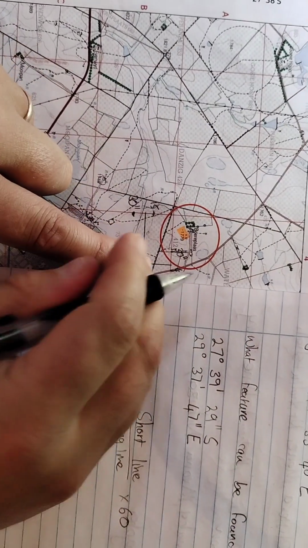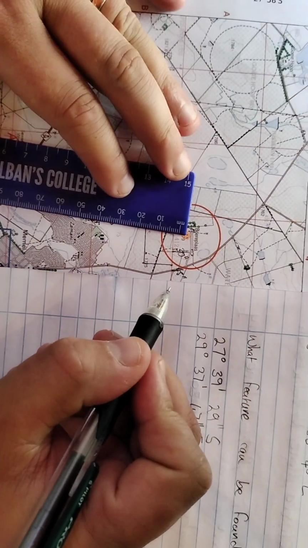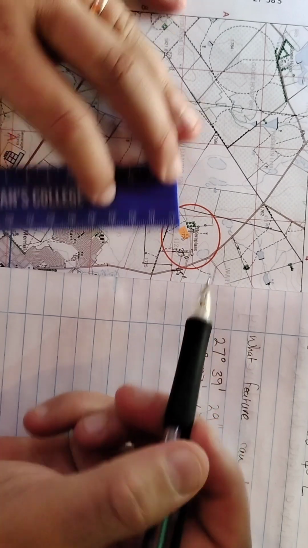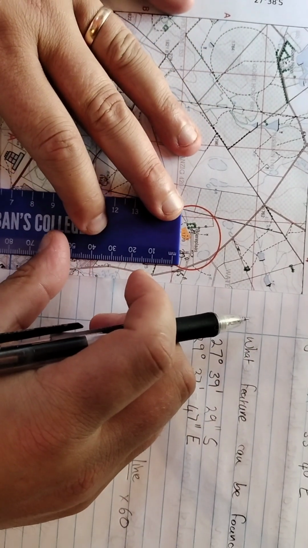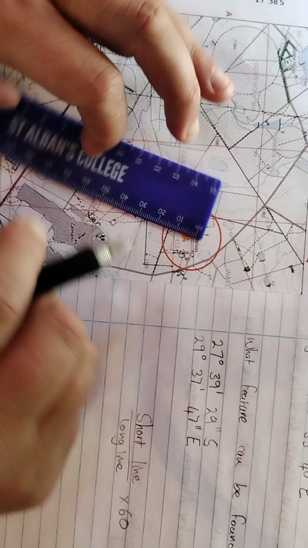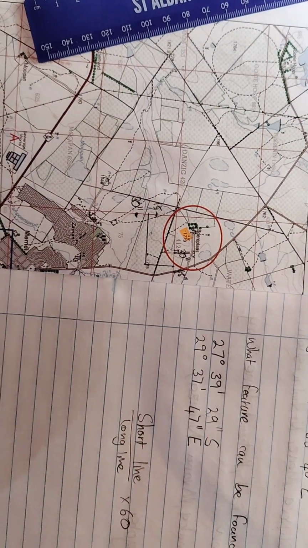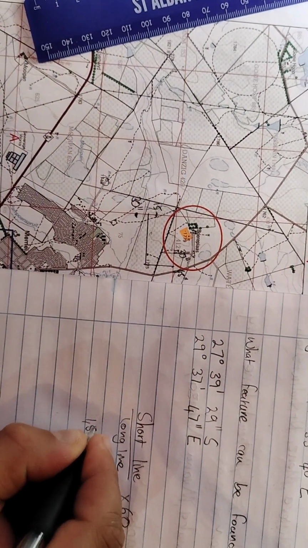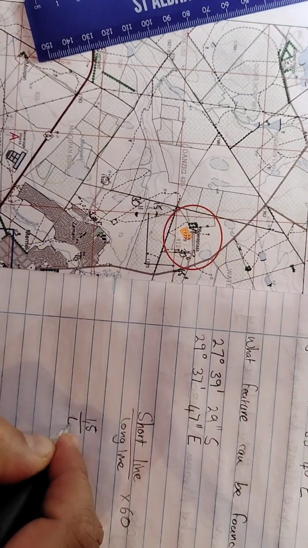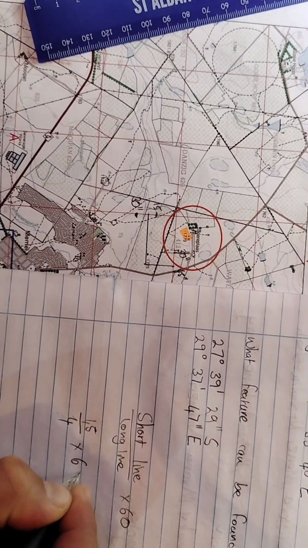Your short line from there to there, going from north to south, is 1.5 centimeters. So 1.5 centimeters divided by the long line we've already measured, that's 4 centimeters, times 60.